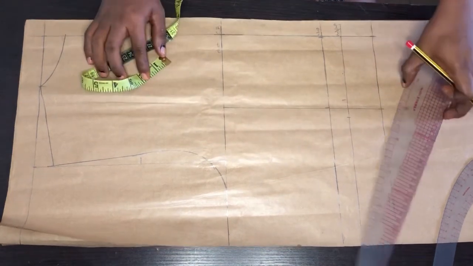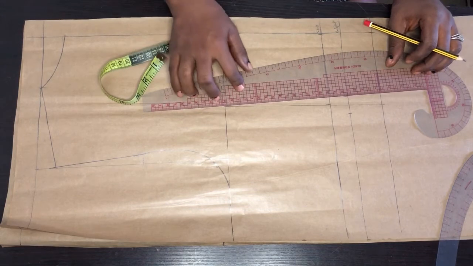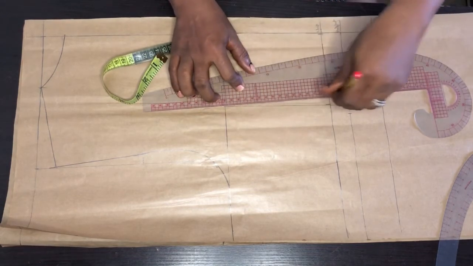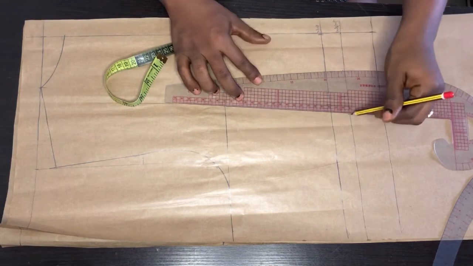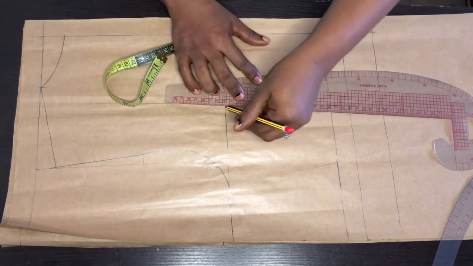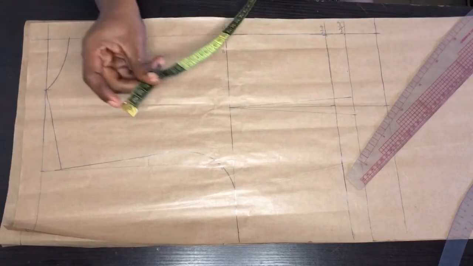Then we connect. Then now let's divide our bust together.